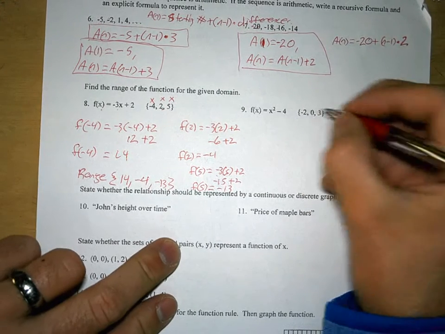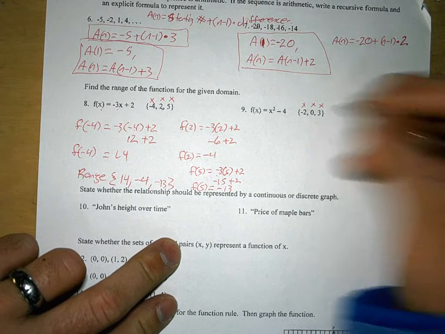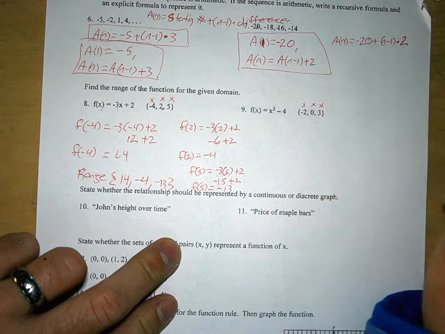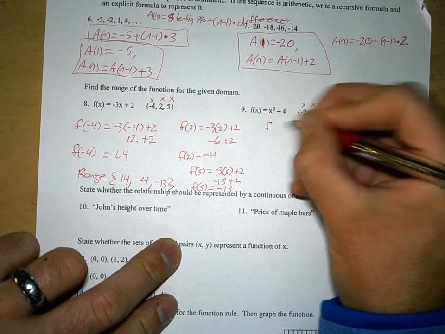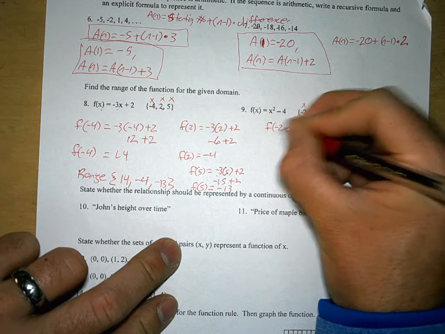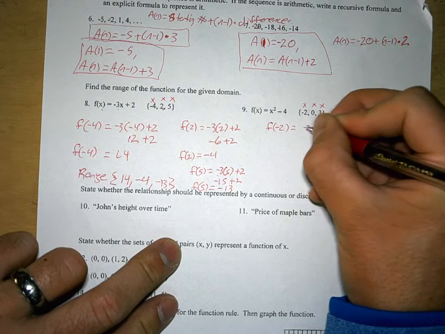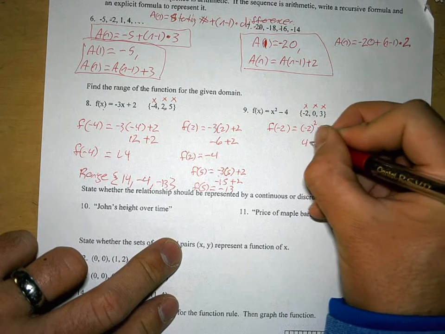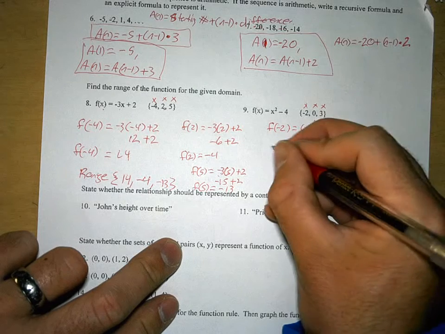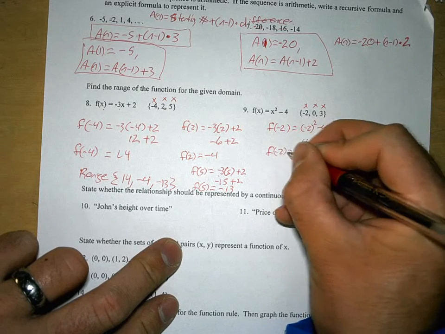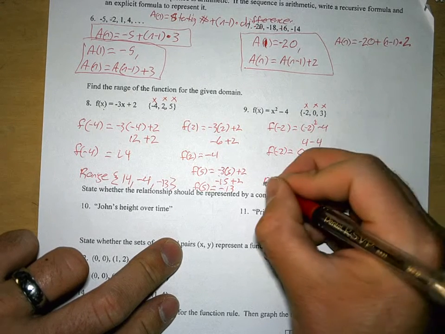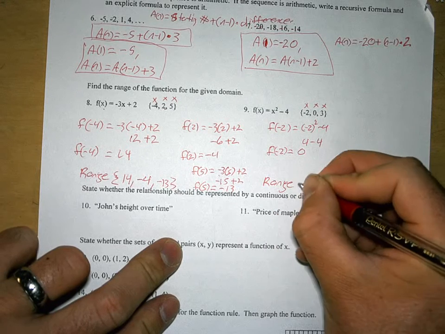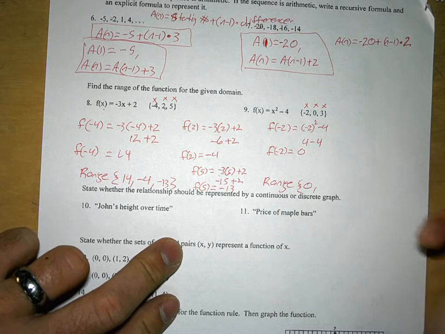Same thing for number 9. I'm going to plug these in. These are my x values. This is my domain. My answers will be the range. So f of -2, I get -2 squared minus 4. -2 squared is 4. So f of -2, 4 minus 4 is 0. So in this case, the first number in my set is 0.